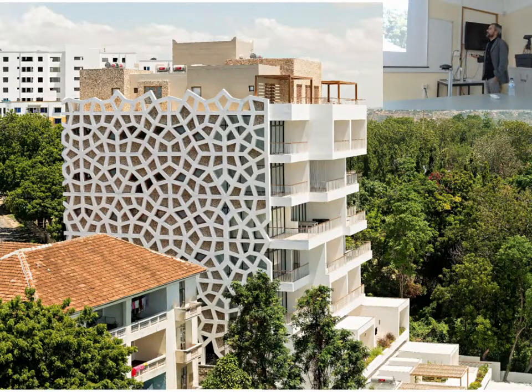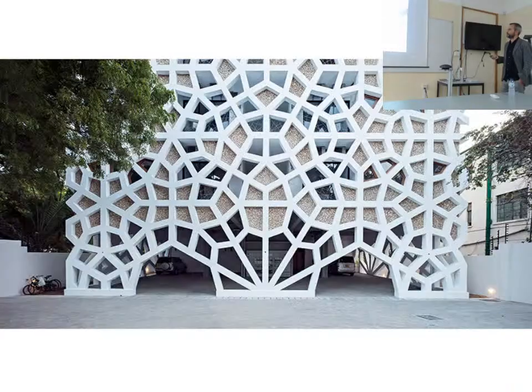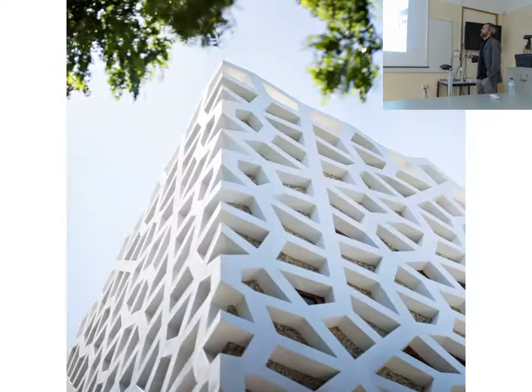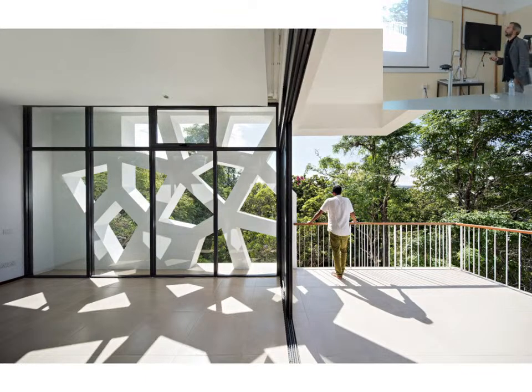You see the facade, the structural facade, the entrance for the cars, and then some views from the interior. I think the final result is quite nice.